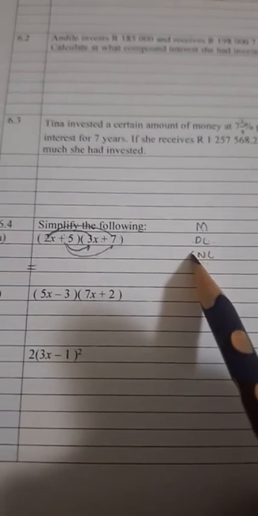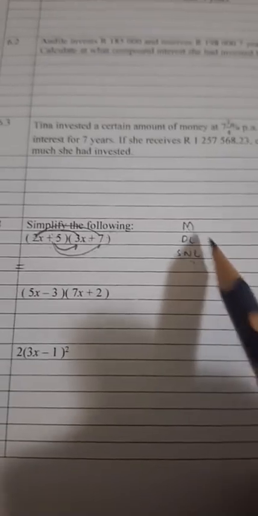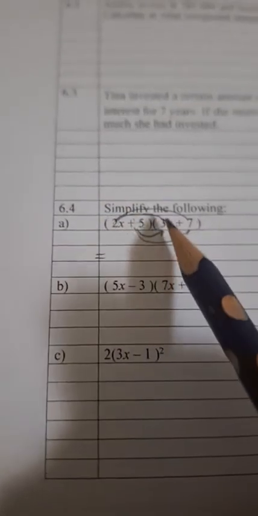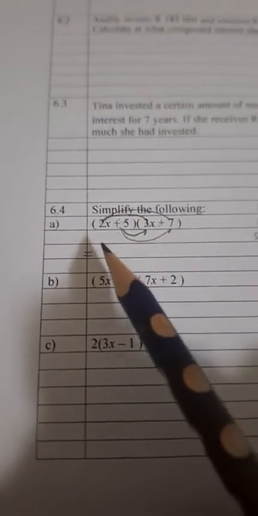Then when we do that, we must make sure that we are multiplying S, the signs, N, the numbers, L, the letters. We consider those 3 things as we multiply. So let's go. What's 2x times 3x? Okay, so a positive times a positive will give us a positive answer. 2 times 3 for the numbers. What's 2 times 3? That gives us 6.